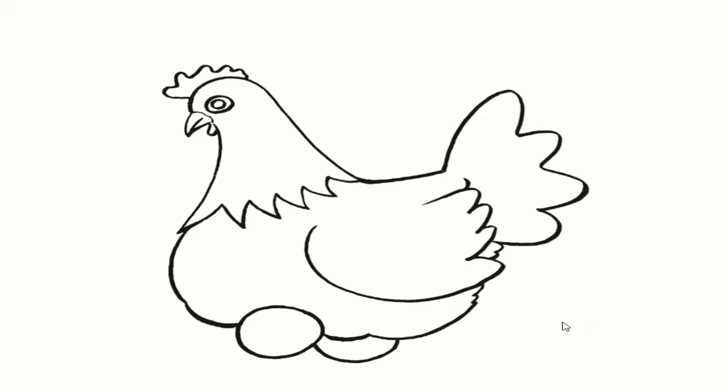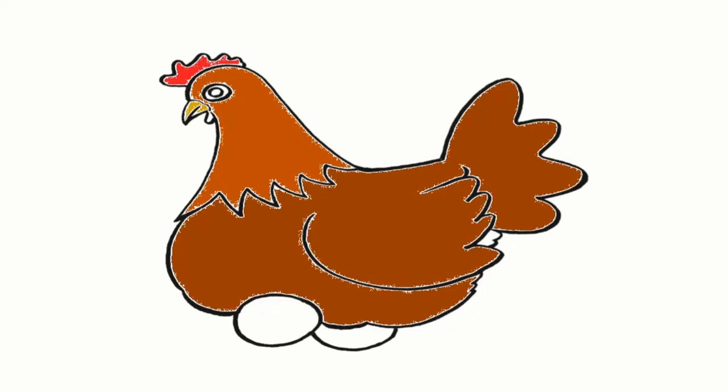Hen is sitting on these 2 eggs. Okay, children. All of you color this hen also. Children, how is our hen now? Yes, it is looking very nice. Our hen. And here also our eggs.